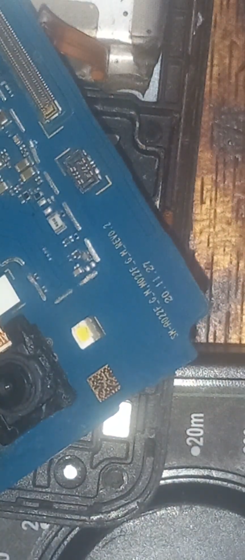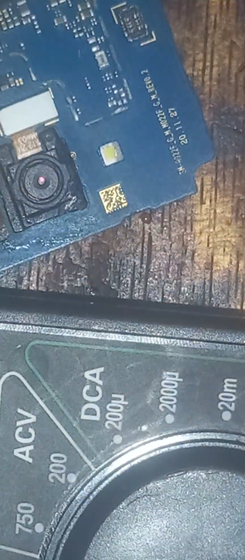So this is our board. So we will come and check our capacitors. We won't need this, so let's start checking them one by one.